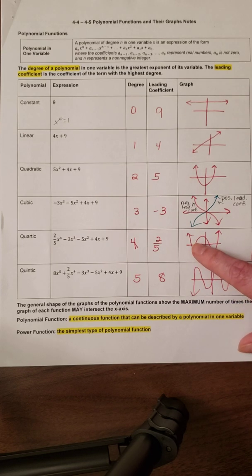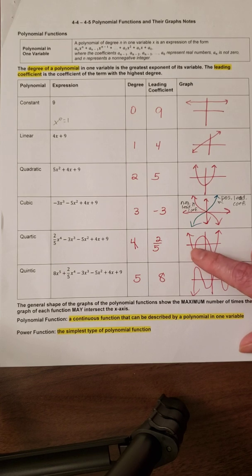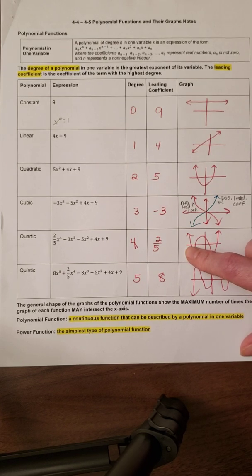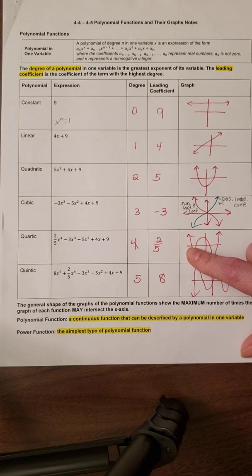And really what you notice is 1, 2, 3, you notice it crosses the x-axis 4 times. That's the most it will cross the x-axis. And we'll make note of that later on as well.